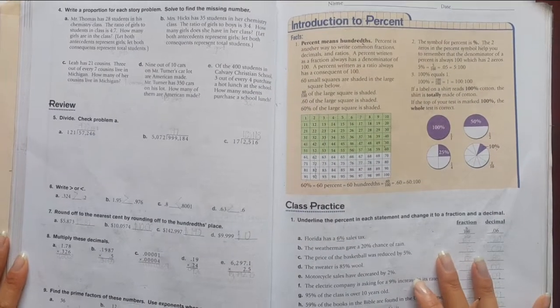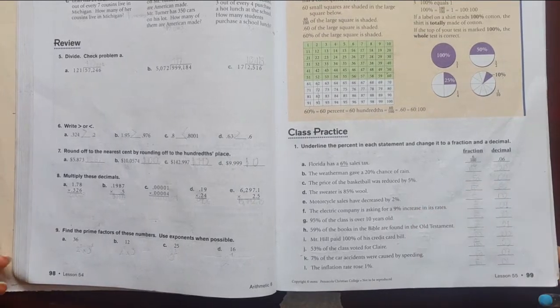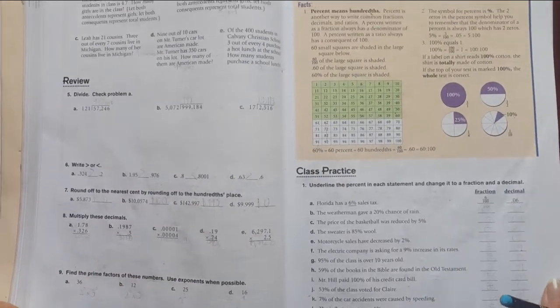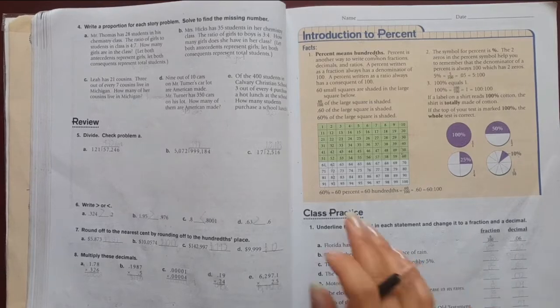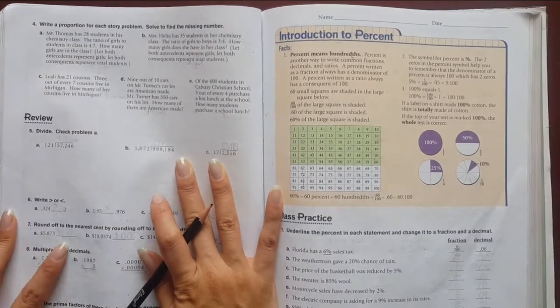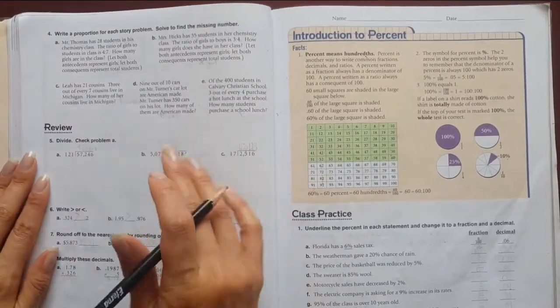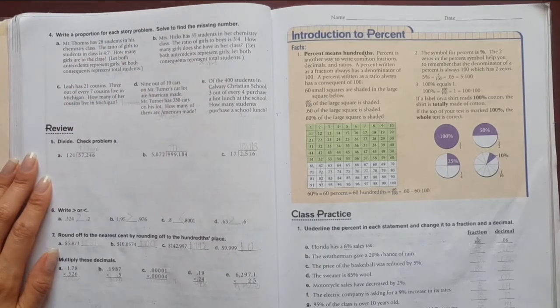Right, guys, we are going to do page number 98. Yes? So everybody with me, please go to this page. And now, let's start with point number 4. Here, write a proportion for each story problem.